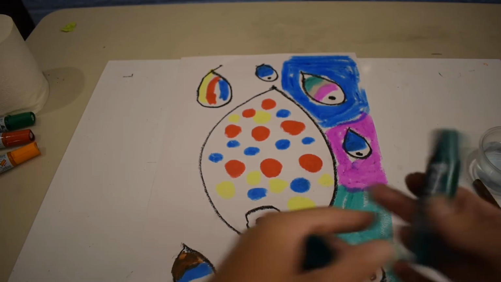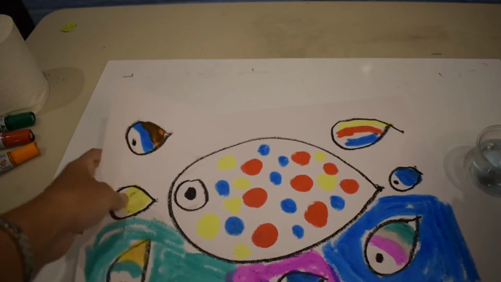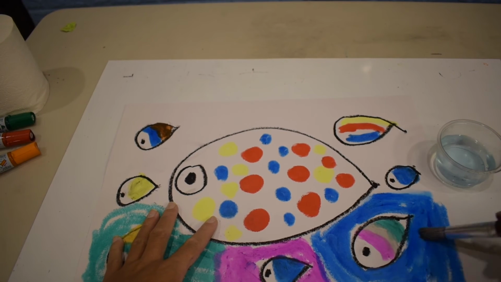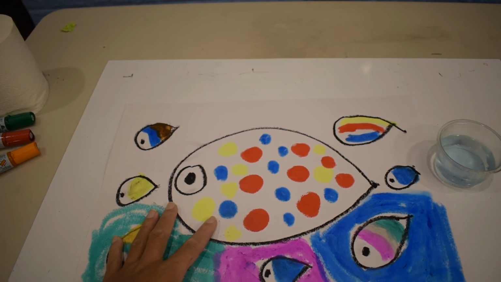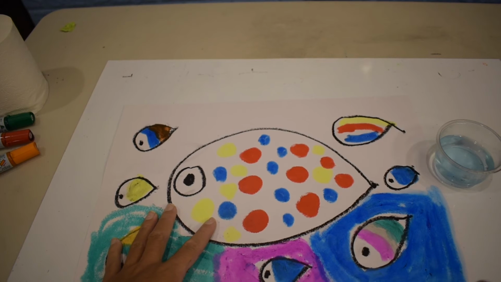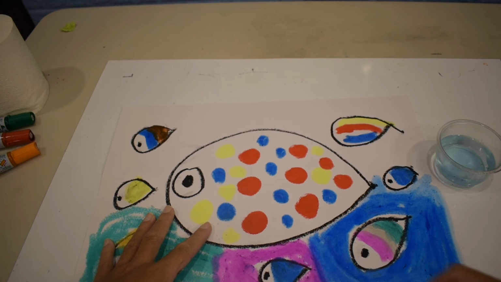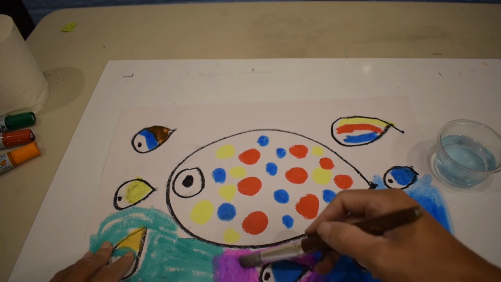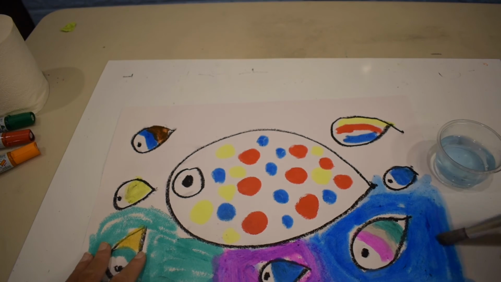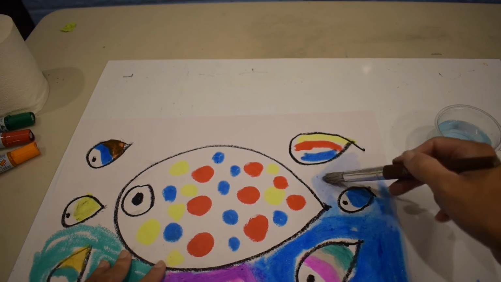So I'm not going to do too much. Okay, so let's test this. So now I'm going to dip, dip, dip. Mix, mix, mix. And you keep rubbing your brush like that. And you will see it kind of mixes. So there you go. And you have an instant color. And look at that, it's kind of like paint, watercolor.